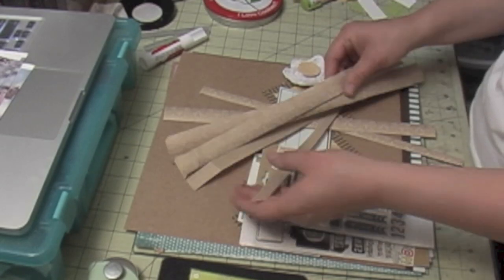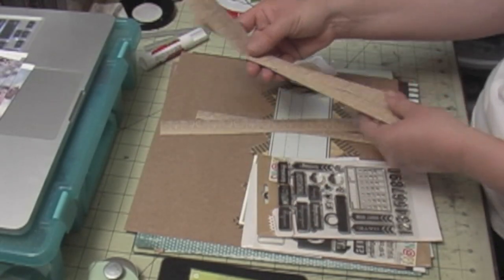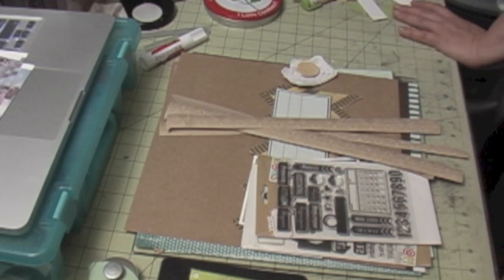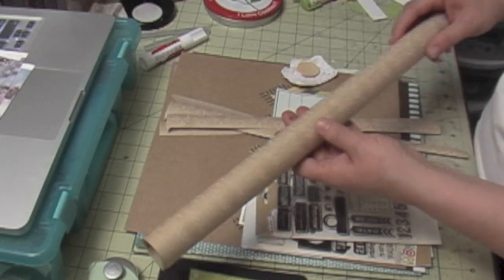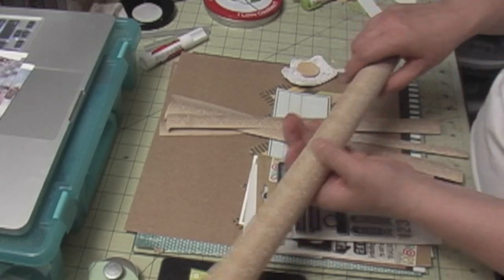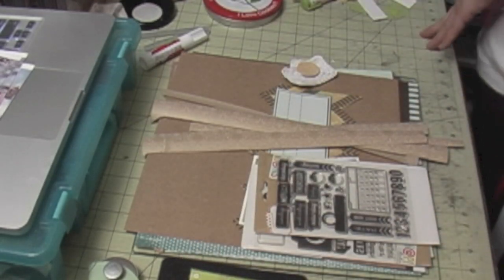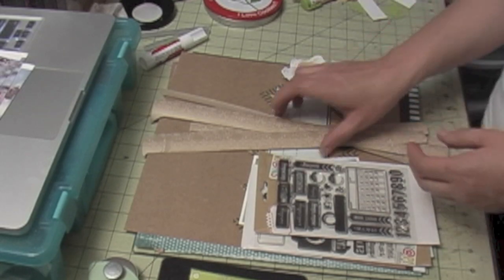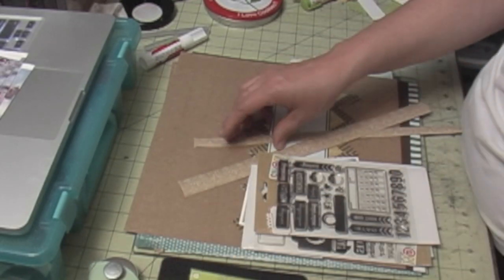So I'm going to be using some of this paper. Now this paper is actually just wrapping paper. It's nice and thin, and it already has some decor on it. And I got this at Target for $1. So I cut it in strips, and that's going to be kind of my washi tape. And I might make some more decorations on that.